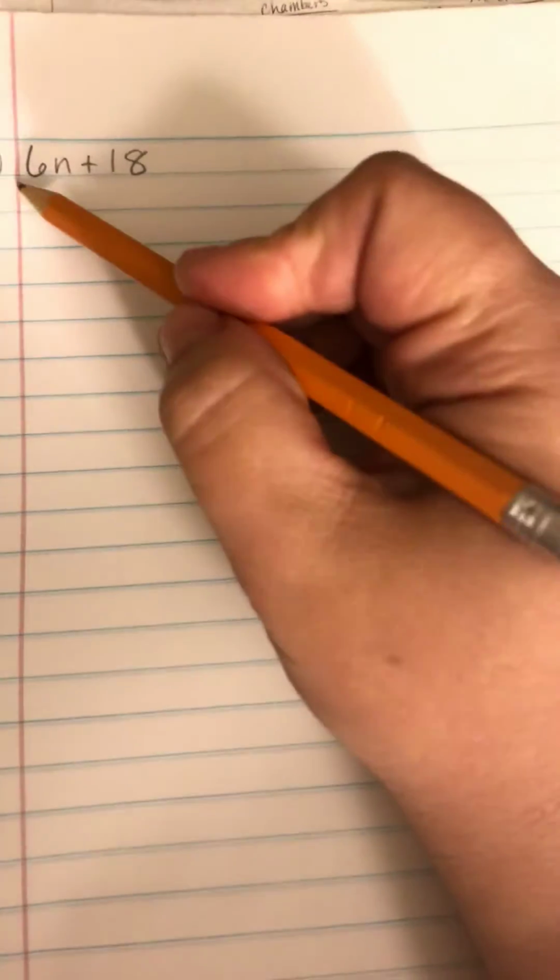What we're going to be doing is factoring. So we're looking for the common factor of 6 and 18. 6 can be divided by 6 and 18 can be divided by 6. Therefore, 6 is the greatest common factor. So we're going to basically pull 6 out of those two terms. And inside these parentheses, we're going to write the remainders.